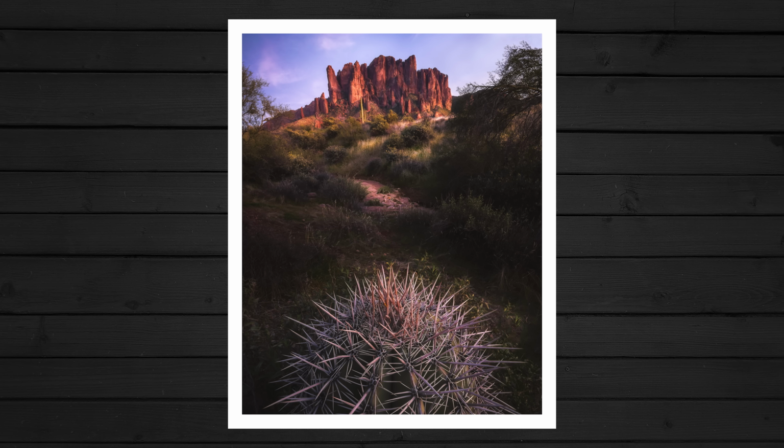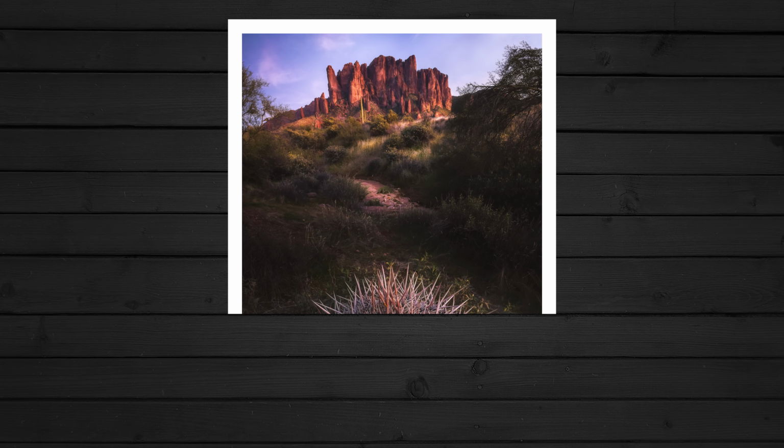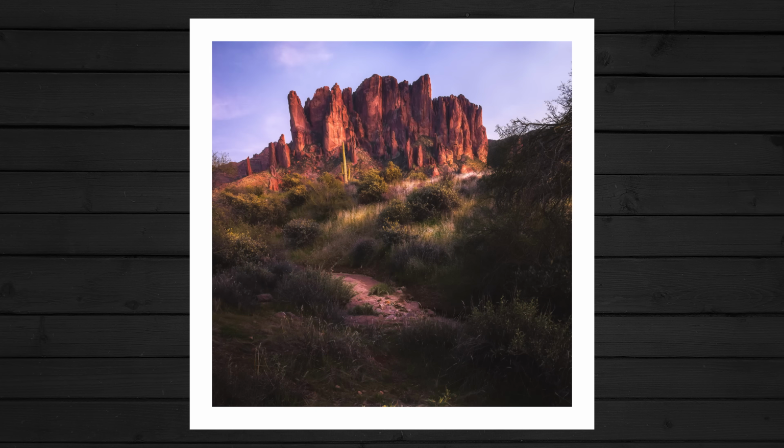Because if I were to cut this image off right here at the bottom, this image would look very flat and everything would look like it was the same distance from the camera.